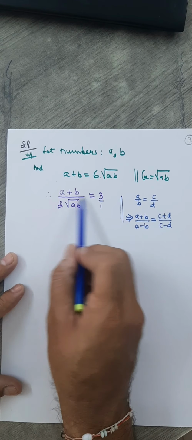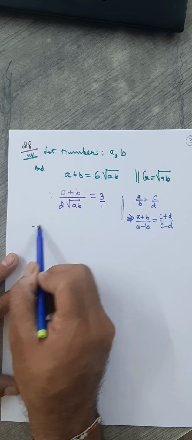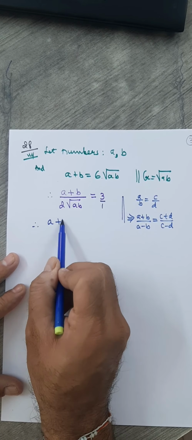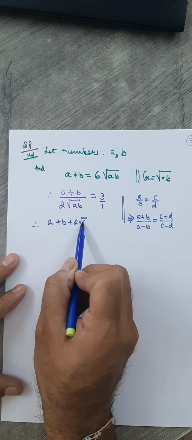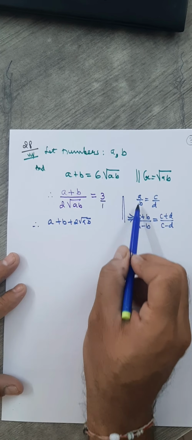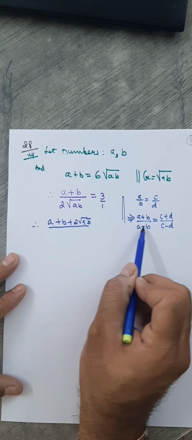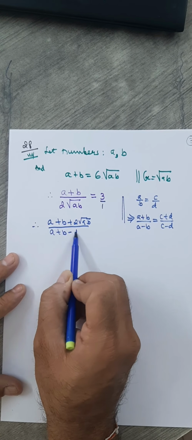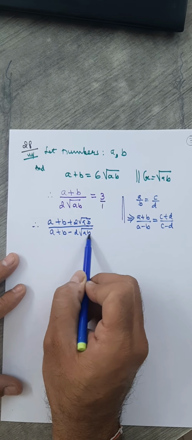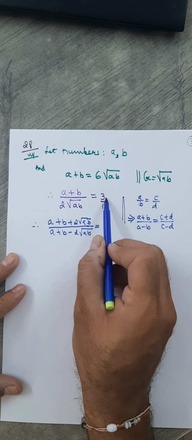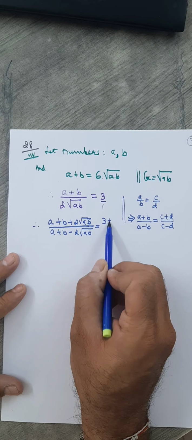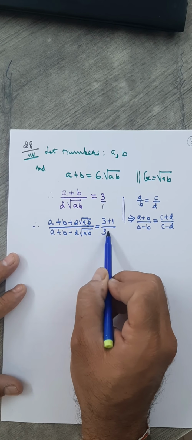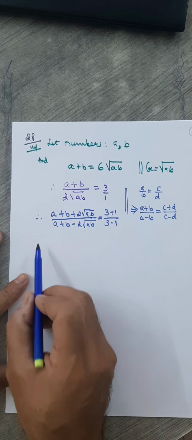So I'm using this, two ratios are equal, therefore I'll add this expression, a plus b, twice root ab. See, I've added this two upon, now I'll subtract. So a plus b minus twice root ab equals, now right hand side also, here you have 3 plus 1, I've added, upon 3 minus 1. I've used this concept.